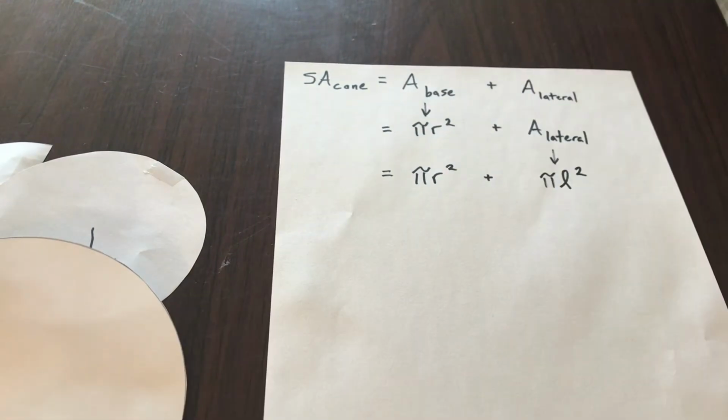It looks like we're done now, but actually there's a mistake with this equation.